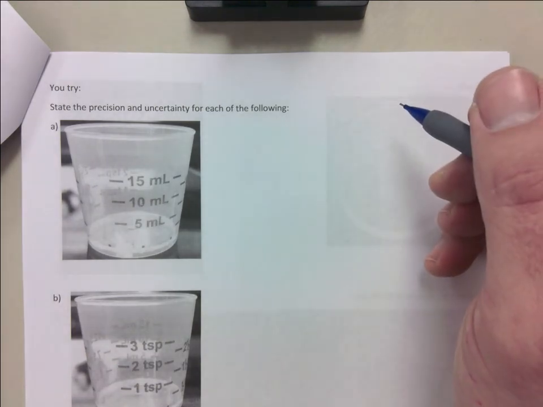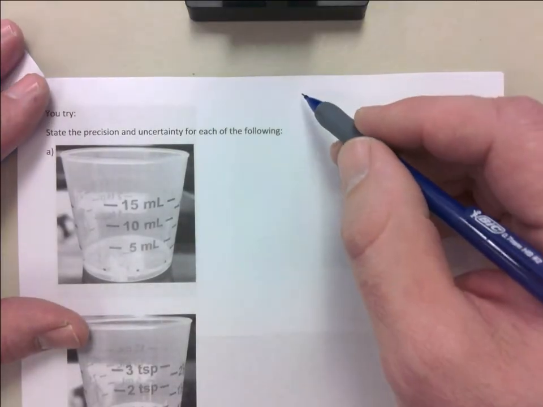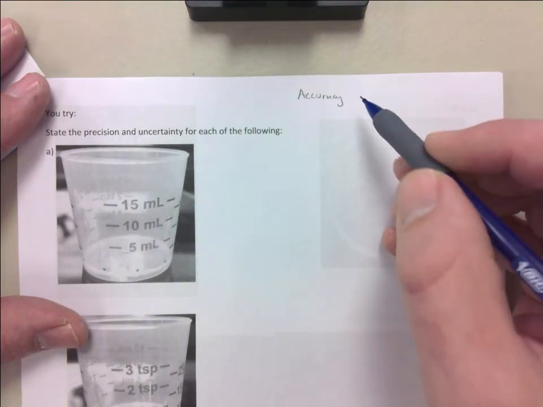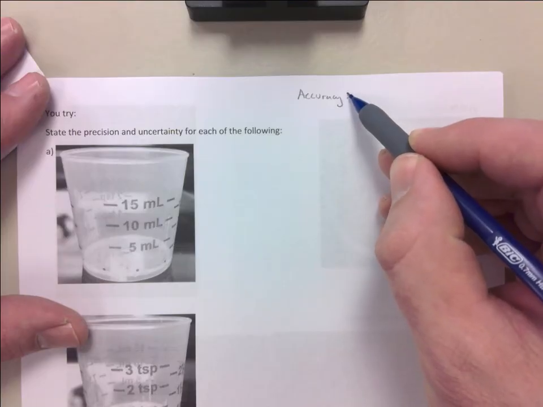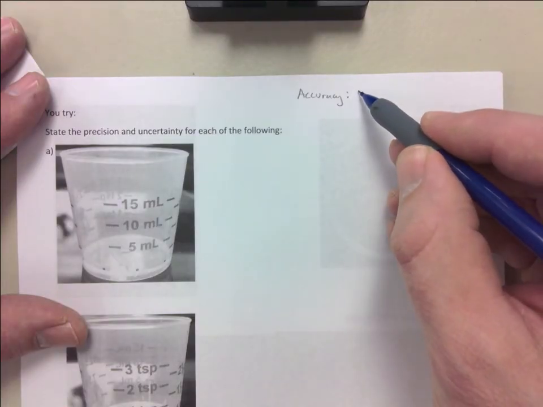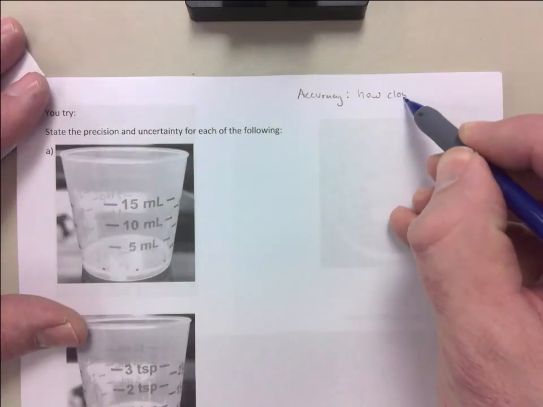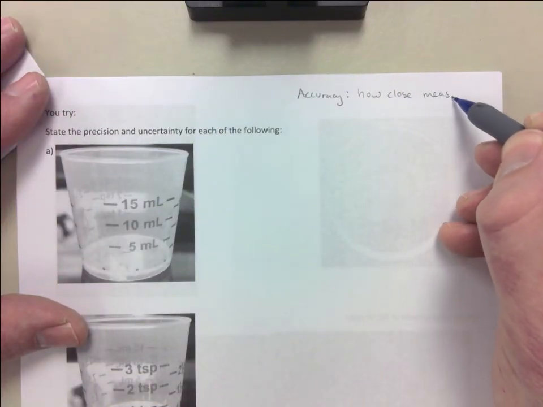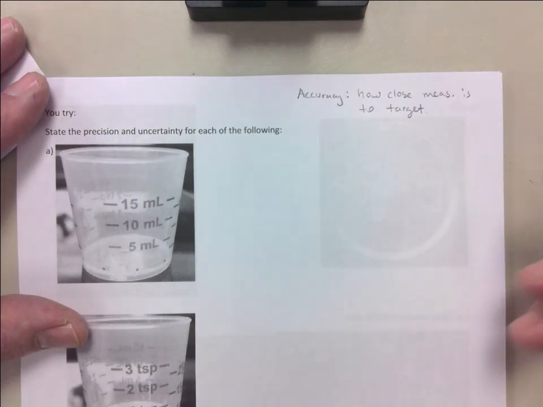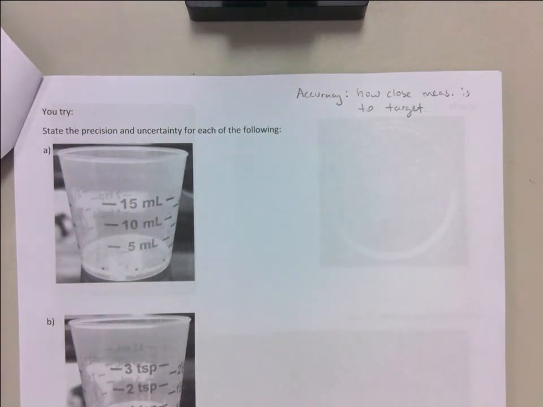Okay, just a recap, okay? Let's see if you can help me out. What is the definition of accuracy? How close, right? How close your measurement is to the target. Okay, there's an actual value of that thing that you're trying to measure, and the accuracy of your measurement is dependent on how close you are to the target.